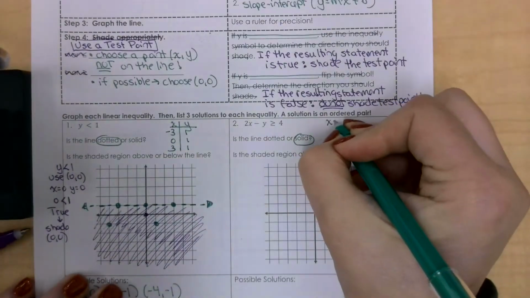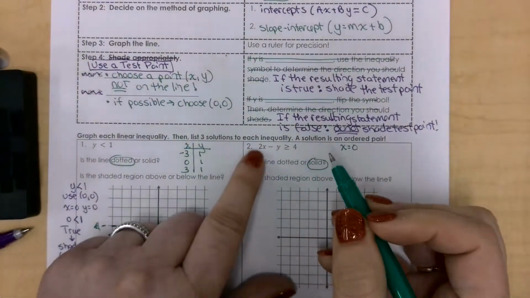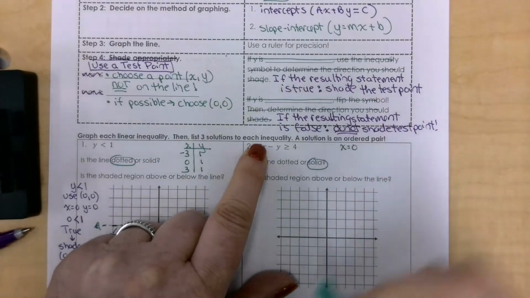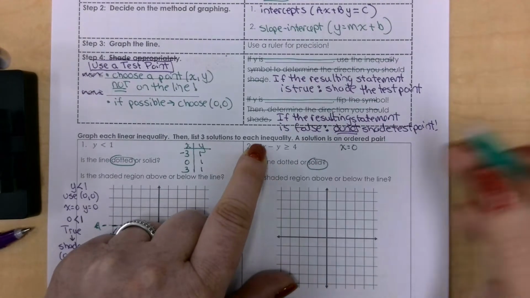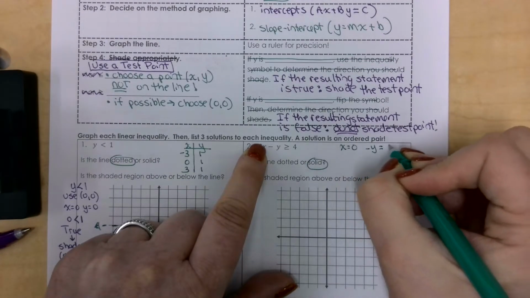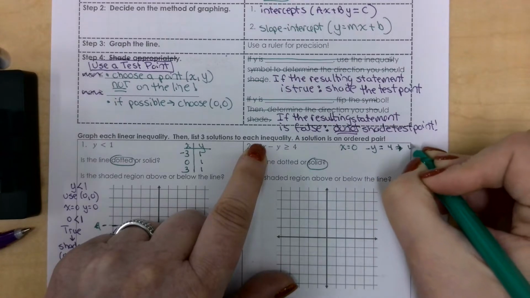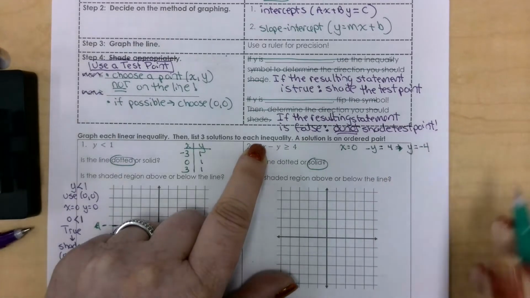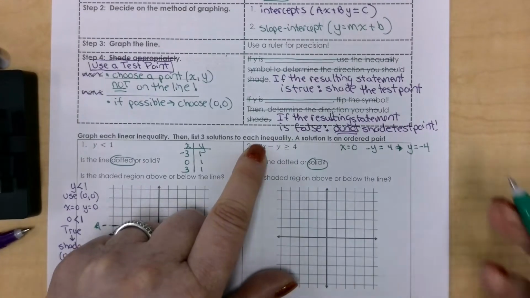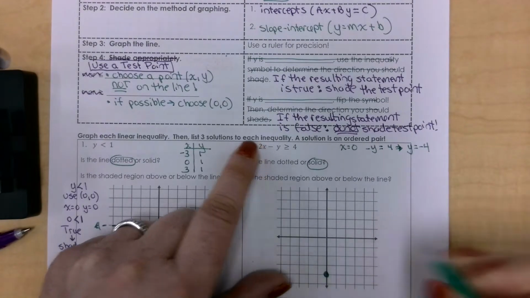So first I'm going to have x equals 0. There's going to be my y-intercept. When I'm finding my intercepts, I'm just going to make them equations. So I'm going to have negative y equals 4, and that is going to result in y equaling negative 4. Even though this is an inequality, when I'm finding the intercepts, just pretend that's an equal sign. So at 0, negative 1, 2, 3, 4.